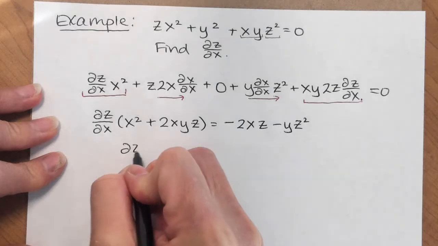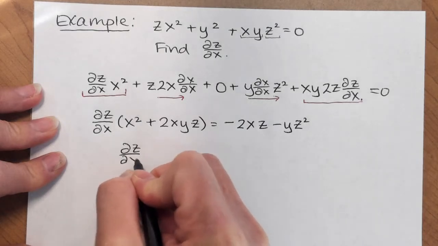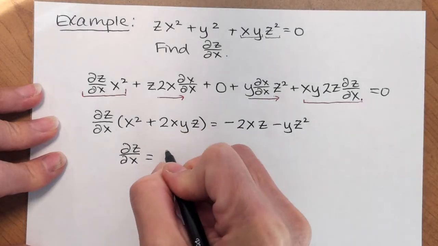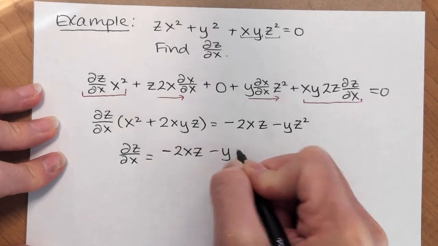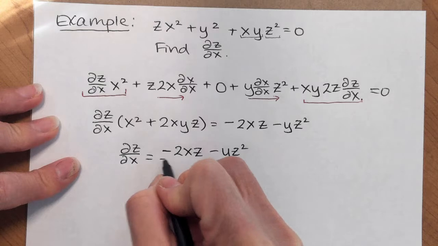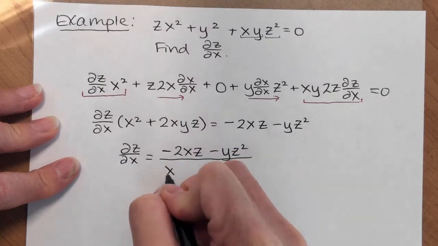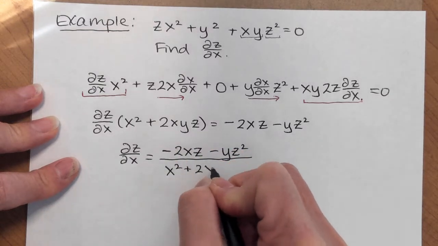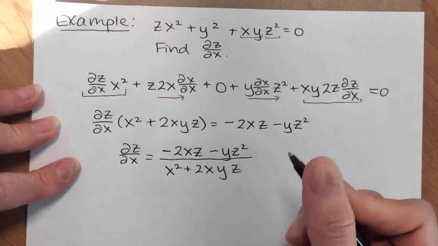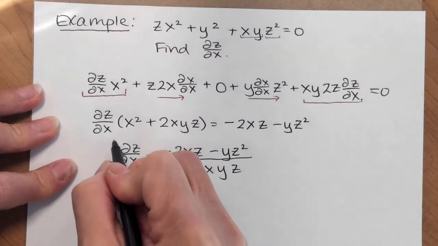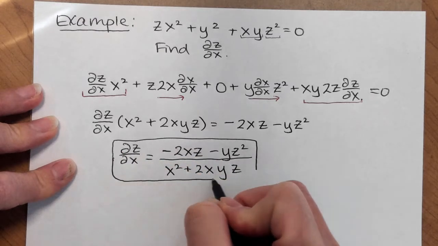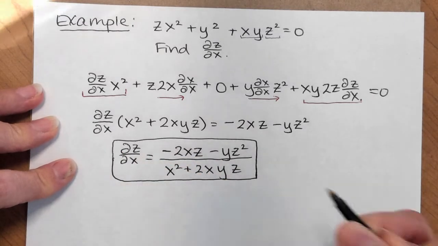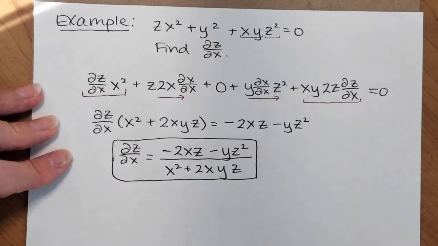And lastly, I'm going to divide to get partial z partial x by itself, and I get negative 2xz minus yz squared over x squared plus 2xyz. So there is my partial derivative of z with respect to x found using the implicit differentiation method.